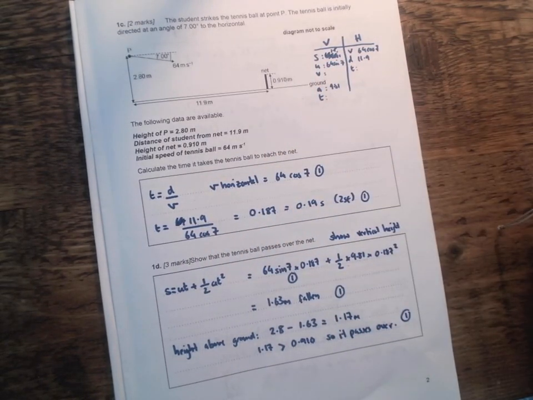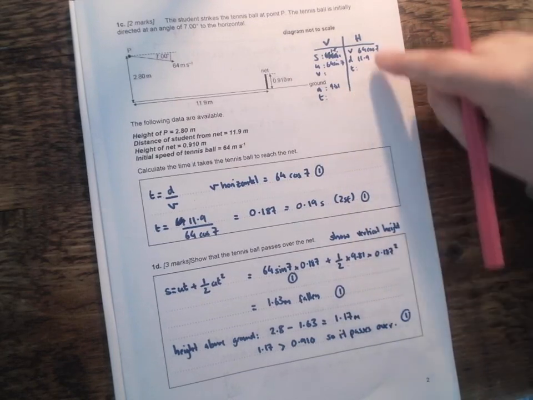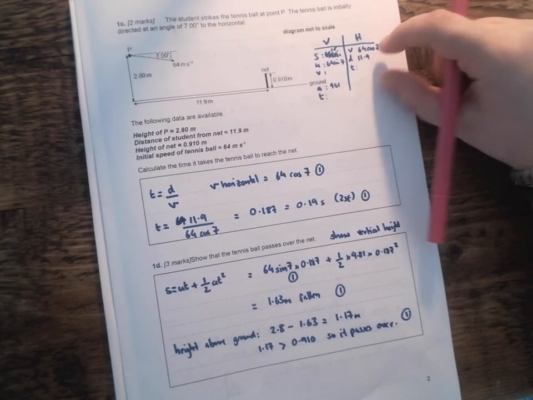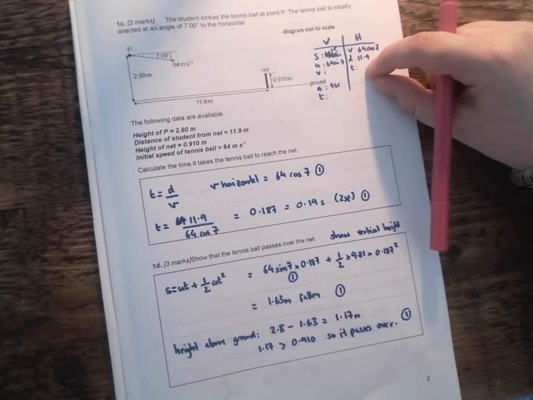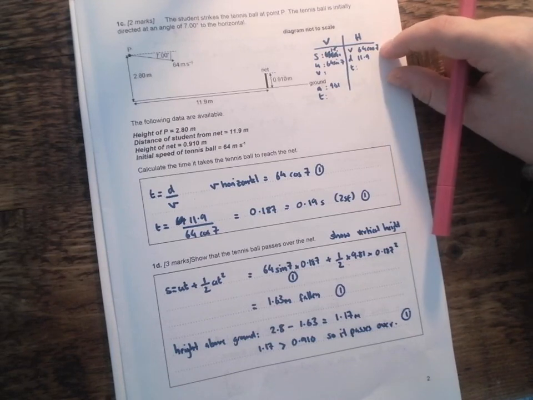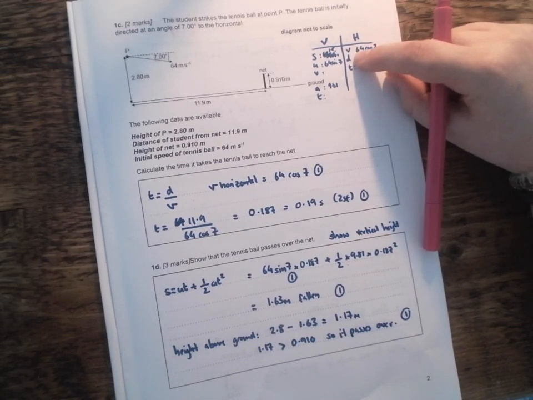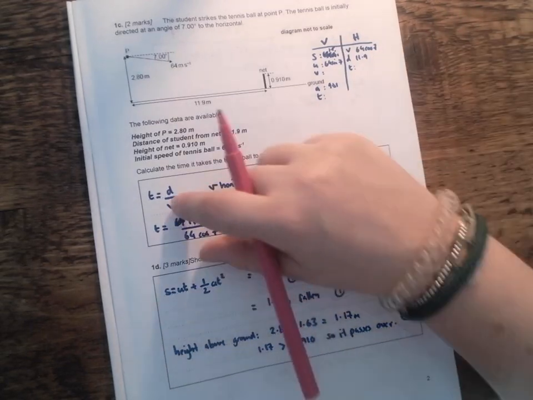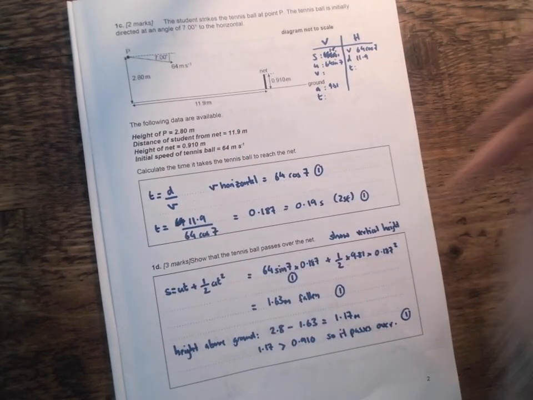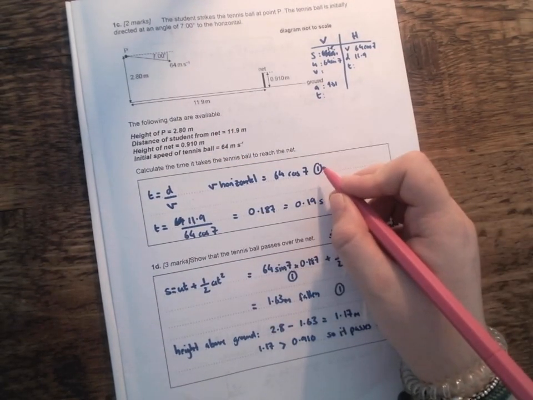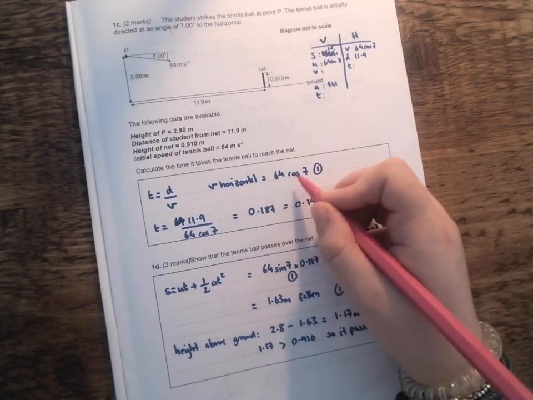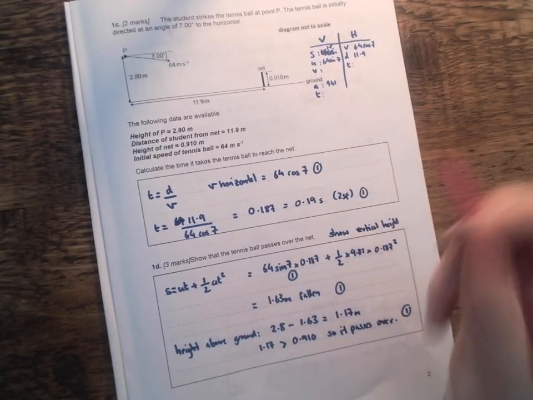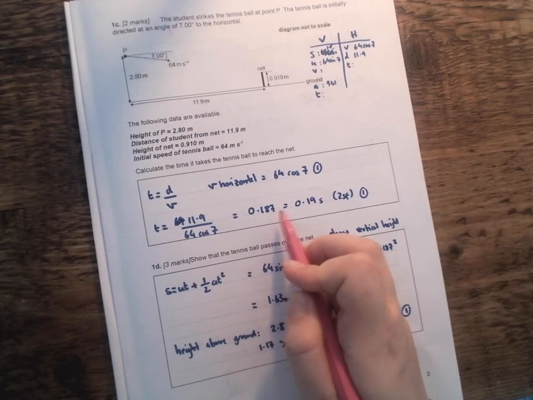Now I could use different ways to do this. I actually chose to use my horizontal components here, so just speed, distance and time. Okay, because the horizontal velocity remains constant, I can just use my speed, distance, time equation there. Okay, so in this case I did distance divided by velocity. You got a mark for calculating horizontal velocity, so saying that it was 64 cos 7, okay, which gave me 0.187 seconds.